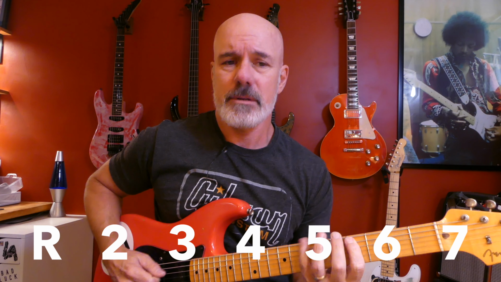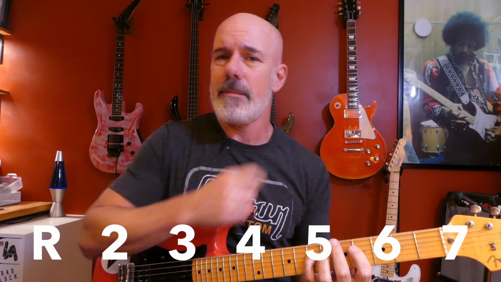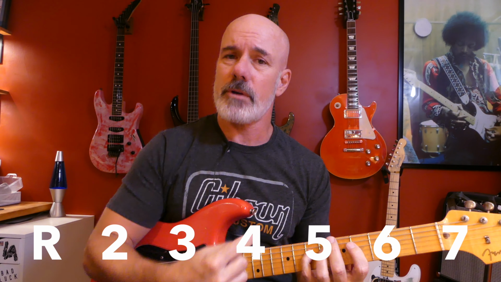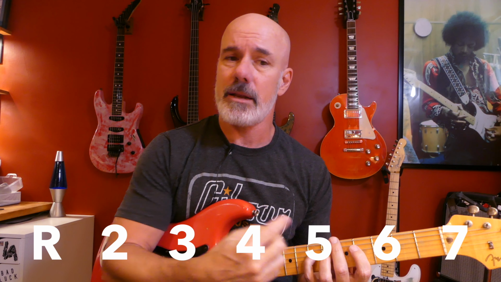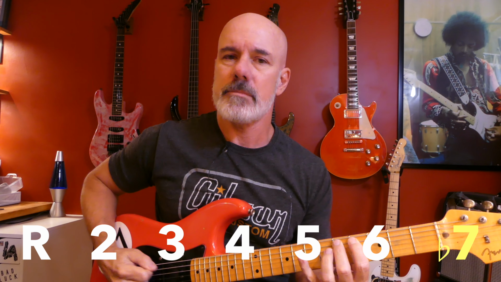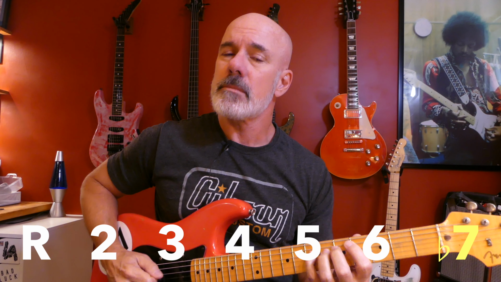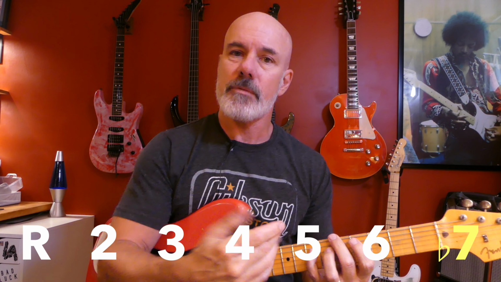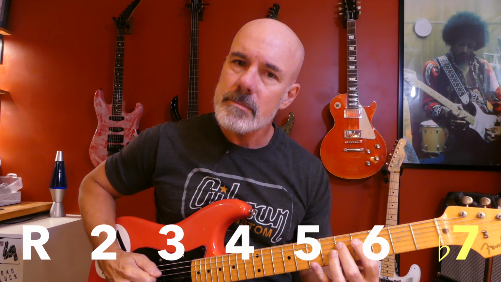The best way to think about the Mixolydian mode is it's simply a major scale. That's an A major scale, with the 7th degree taken down a half step, or flatted, the flat 7. 1, 2, 3, 4, 5, 6, flat 7. So it really is a major scale with a flat 7.